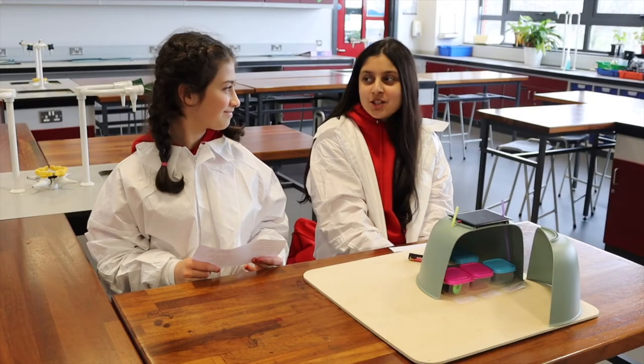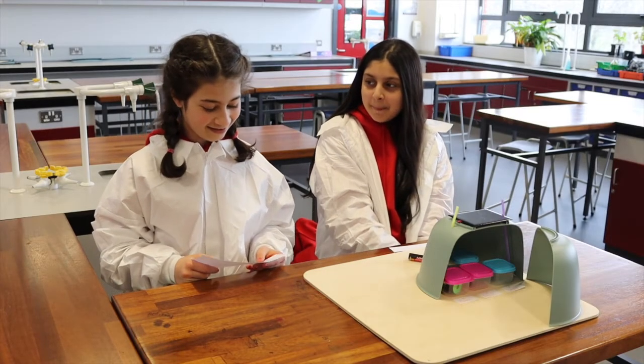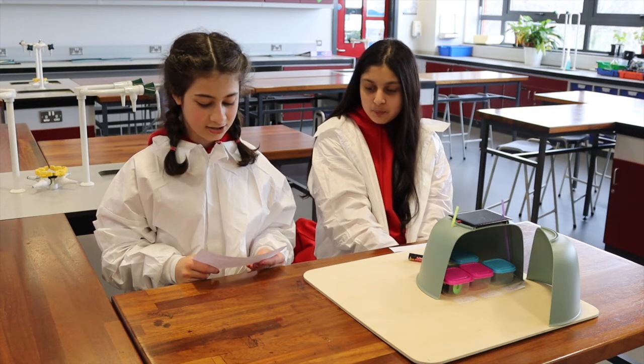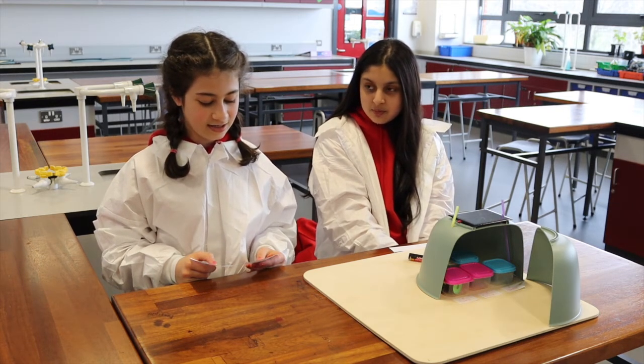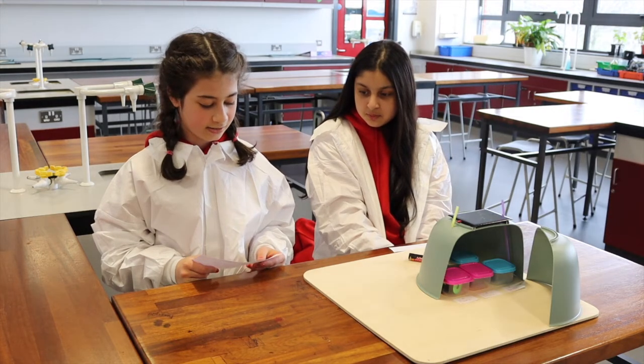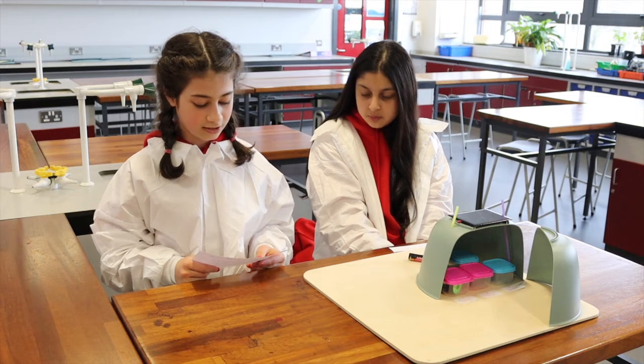What is the greenhouse effect? Carbon dioxide and other gases such as methane are described as greenhouse gases. These gases act like a blanket, trapping some of the heat that would otherwise be radiated out into space.